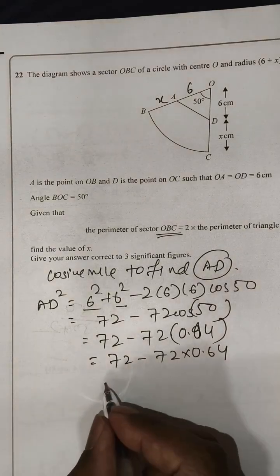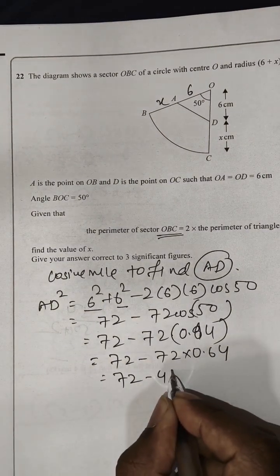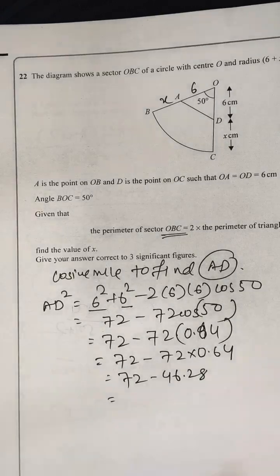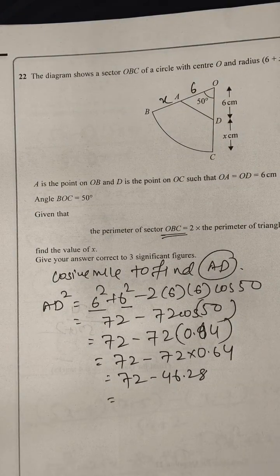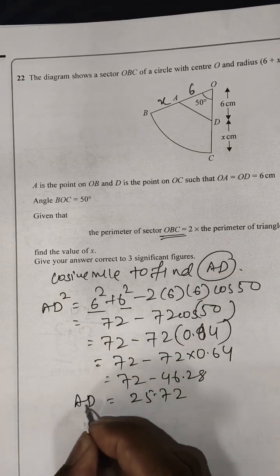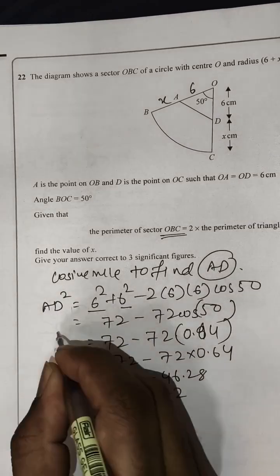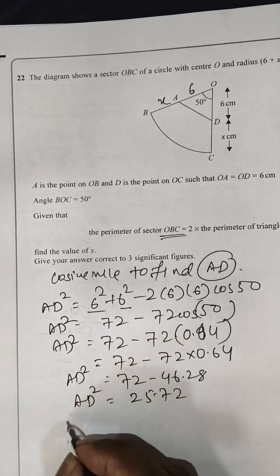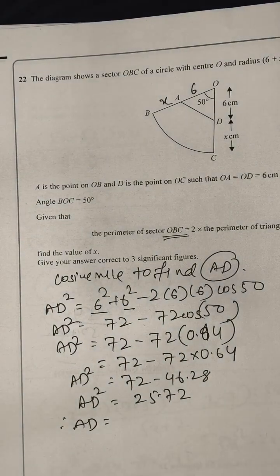It's 46.08. 72 minus 46.08, 25.92 is AD square. Hence AD equals 5.09.